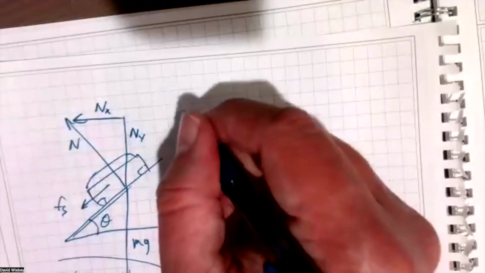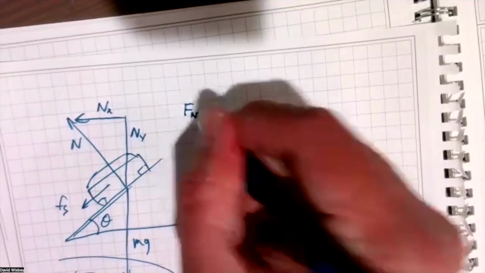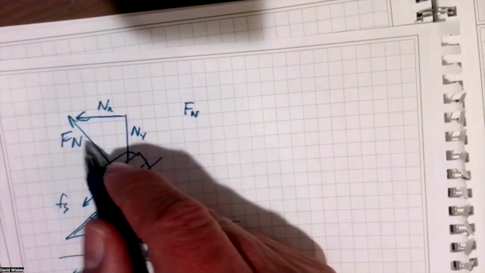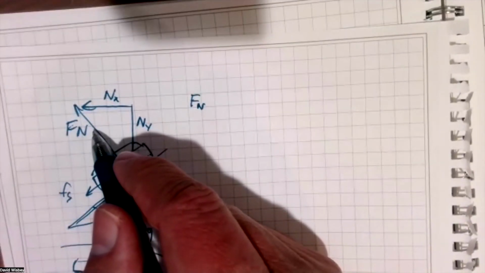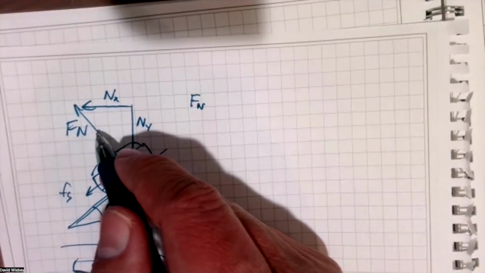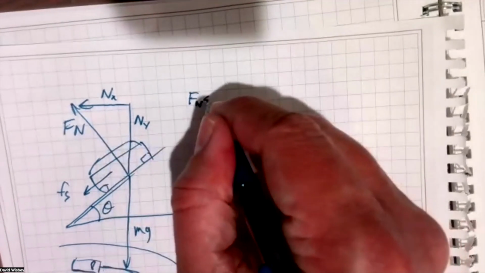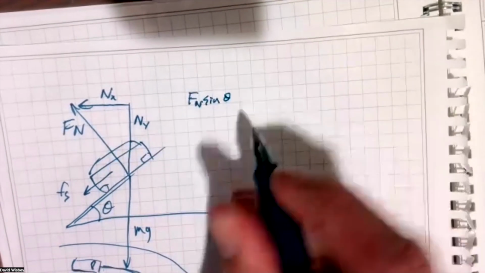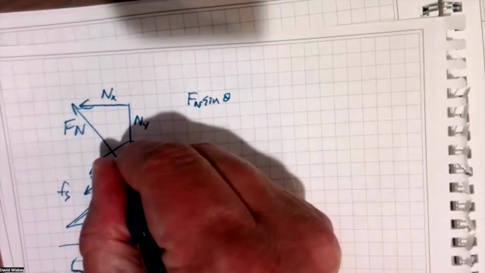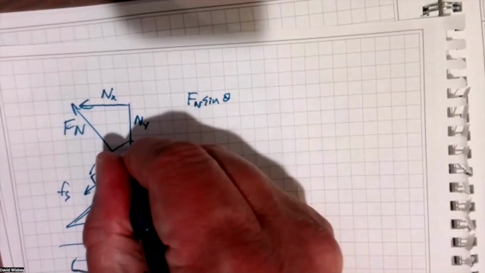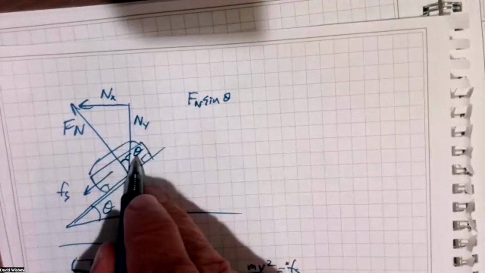Okay, so my normal force pointing towards the center, if Fn is the hypotenuse of my triangle, then I'm going to say Fn times sine of theta, because I've got my angle here. This is going to be theta.